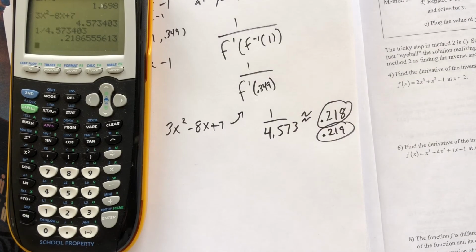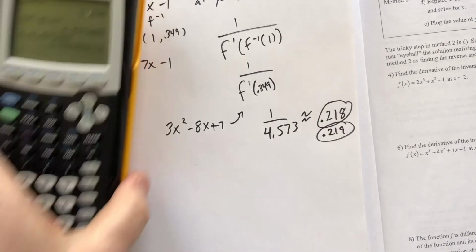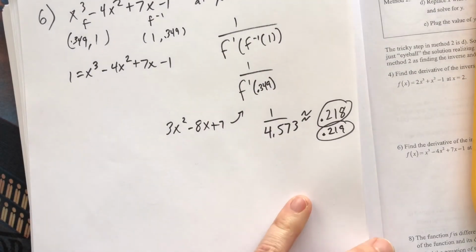All right, so we're gonna actually skip example 7. 5-10 minutes, hopefully.